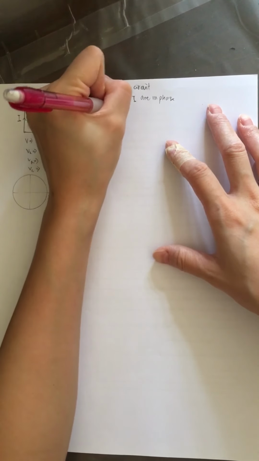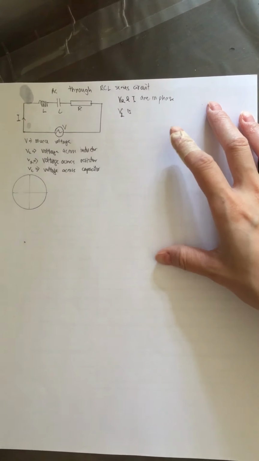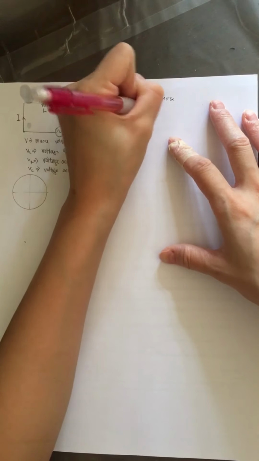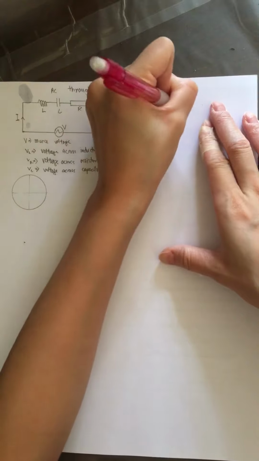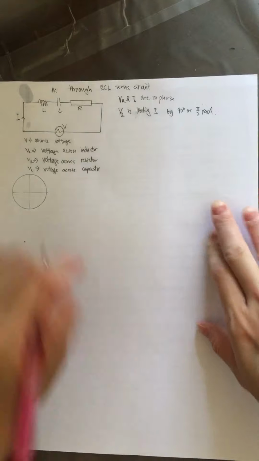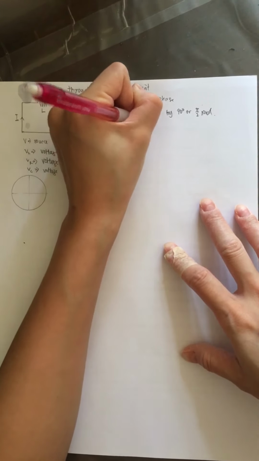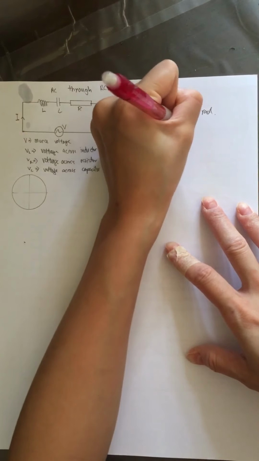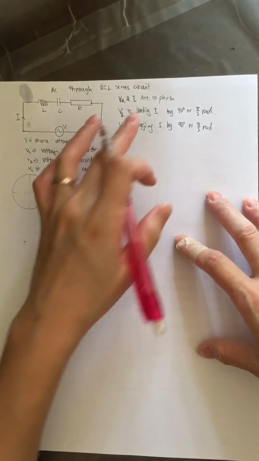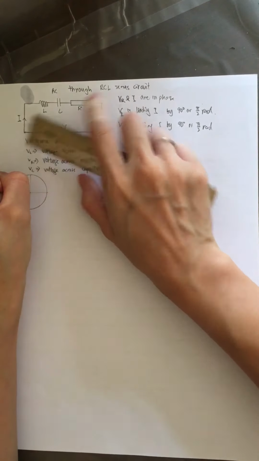Okay, while your VL, your voltage across the inductor, is leading your I by 90 degrees or pi over 2 radians. Okay, your VC is actually lagging your I by 90 degrees or pi over 2 radians. So with these three pieces of information, we can sketch a phasor diagram.